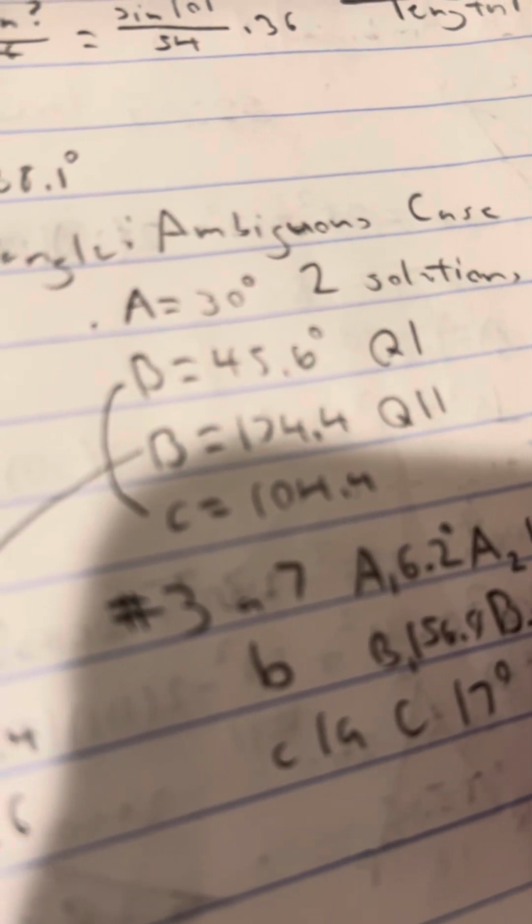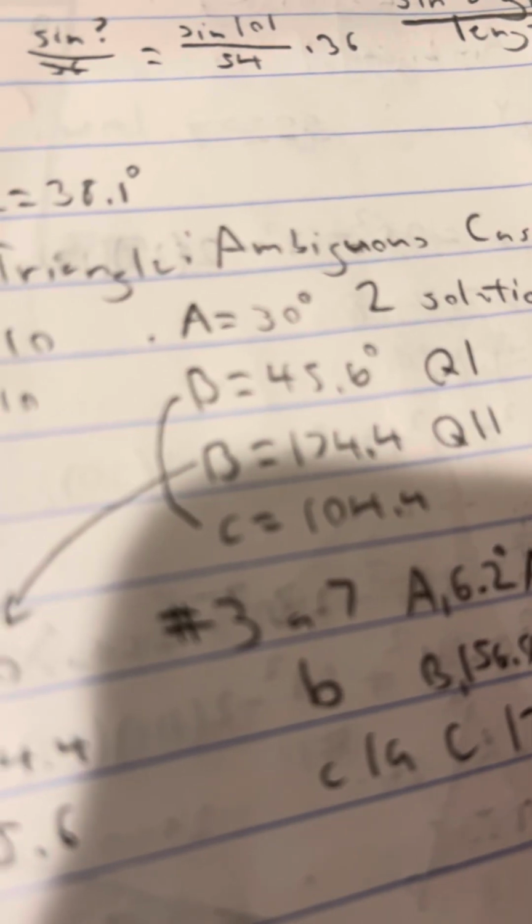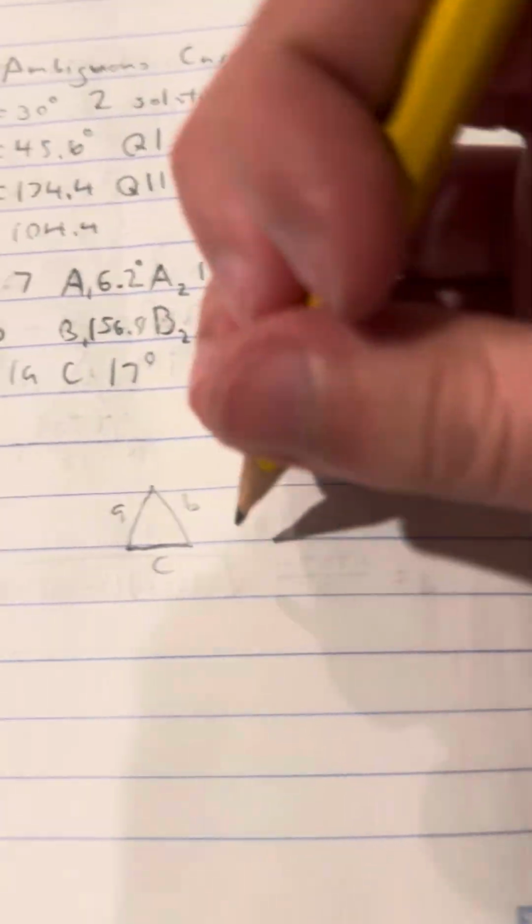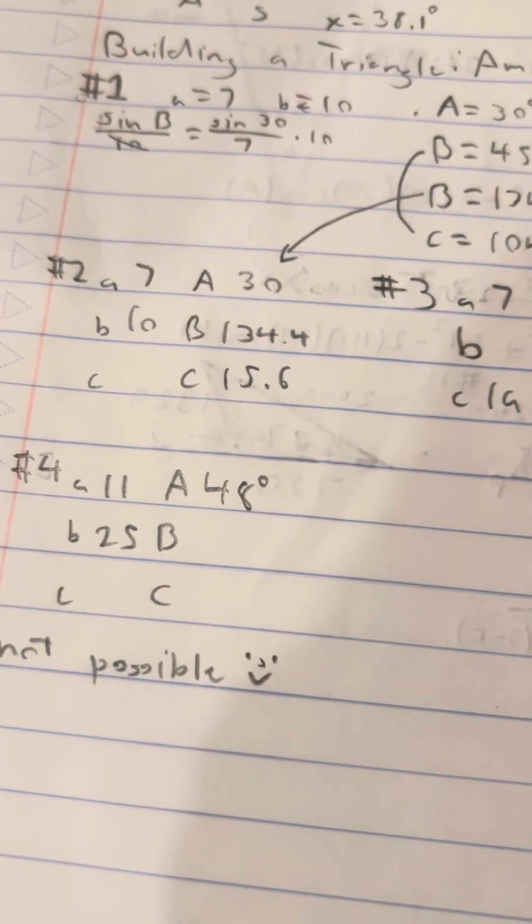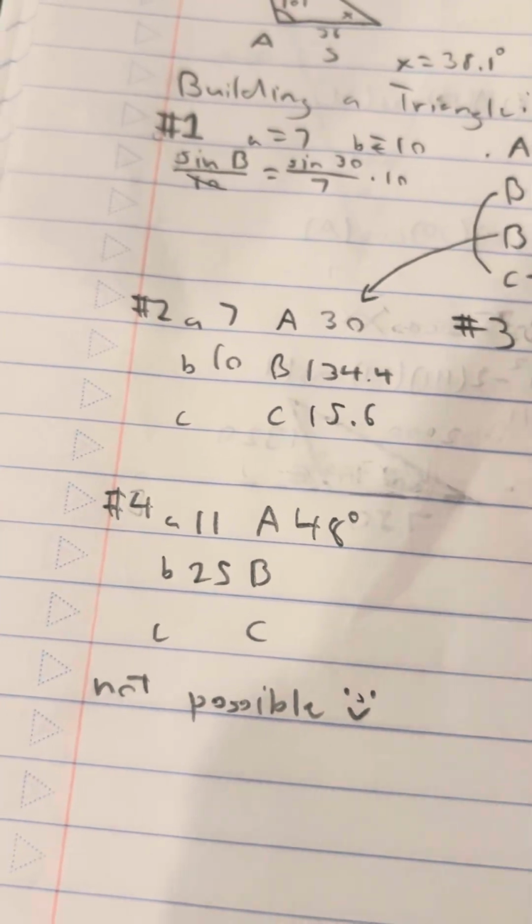It's going to be A, B, and C, the three sides of the triangle, and then their corresponding angles. If I draw this down here real quick, A, B, and C, the corresponding angles are at the opposite vertices.